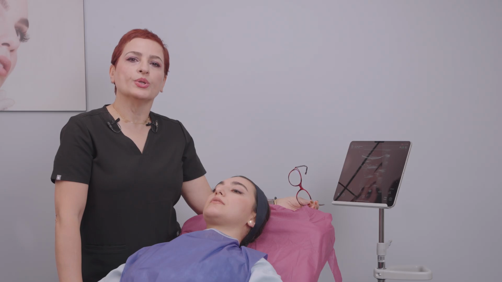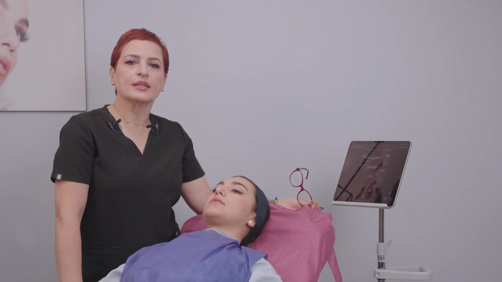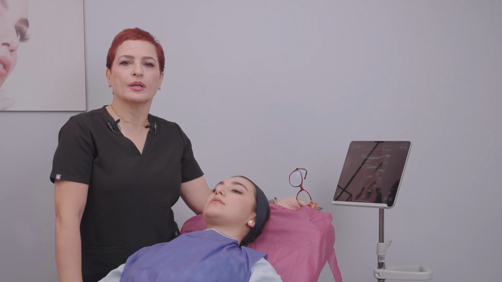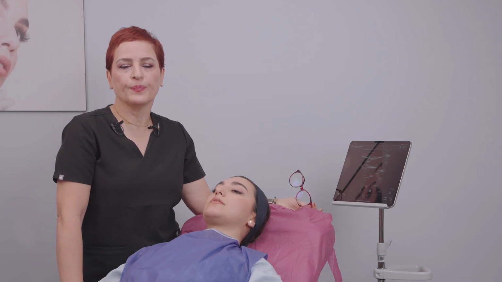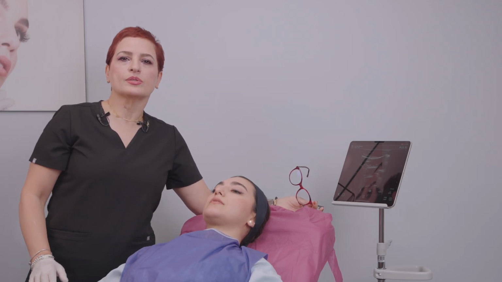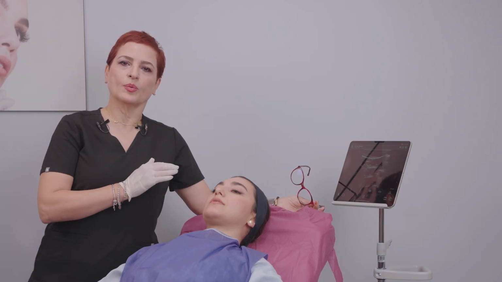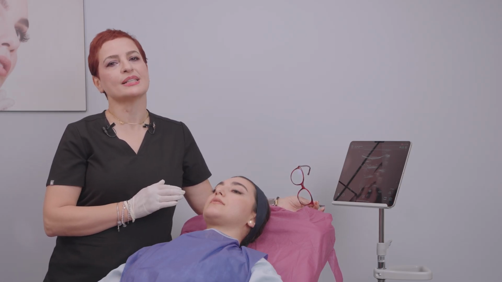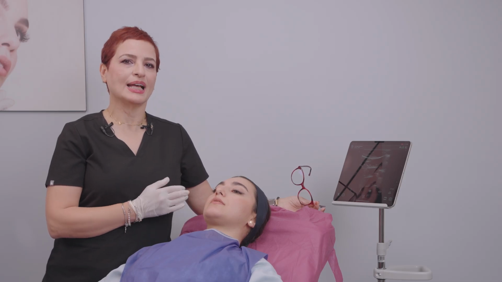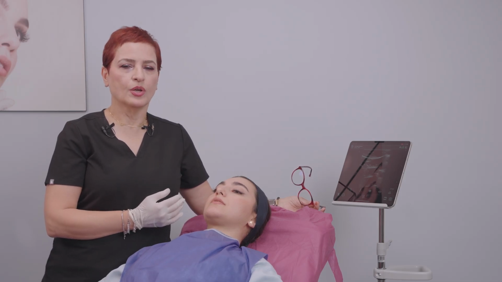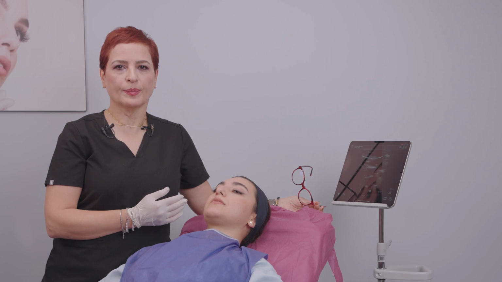As we all know, the buccal fat pad is surrounded by different tissues and structures. The posterior, or lateral, part of the buccal fat pad is the masseter muscle, which I'm going to scan and use as a landmark for scanning the buccal fat pad.